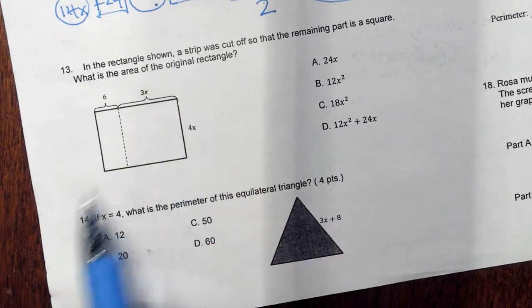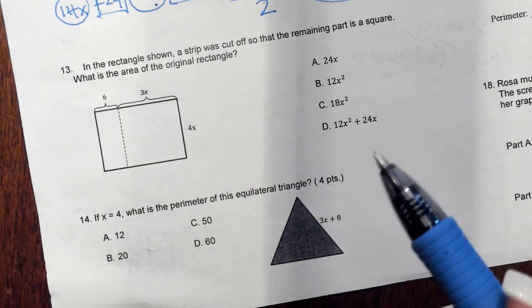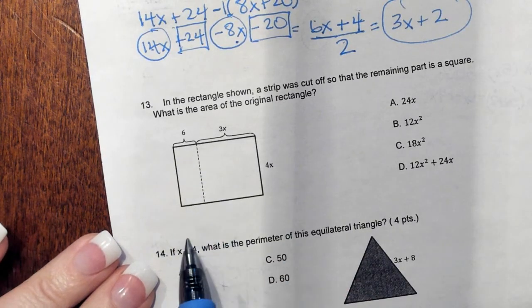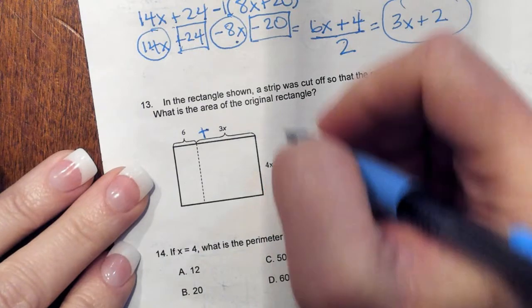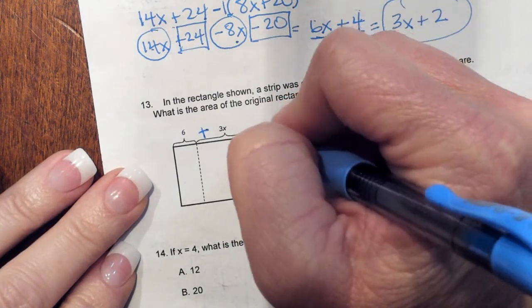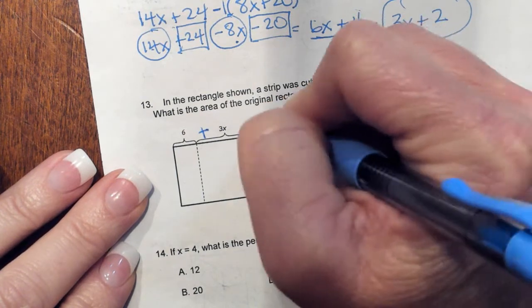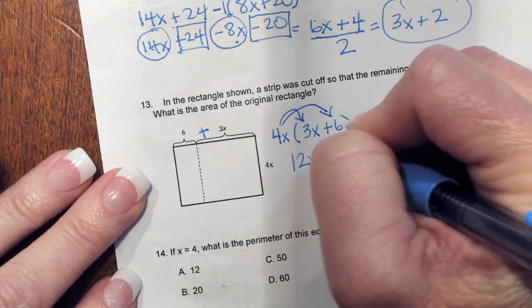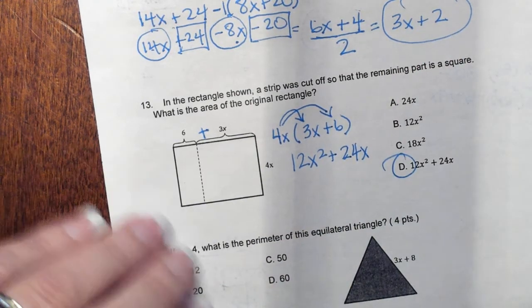Alright, so in the rectangle shown, a strip was cut off so that the remaining part is a square. What is the area of the original rectangle? So, if I want the area of the original rectangle, I have to add this little strip back on that was cut off. So that means I'm adding this 6 to this 3x. So now to find the area, remember that's the length times width, I would have to say 4x times 3x plus 6. Now I have to distribute the 4x to both terms. So that gives me 12x squared plus 24x. So D is my answer.